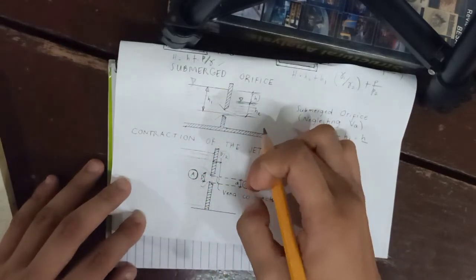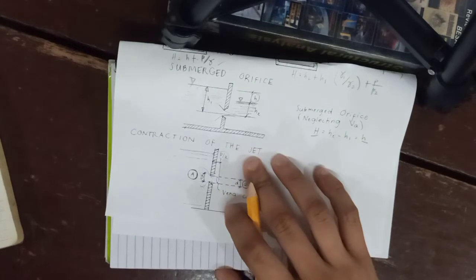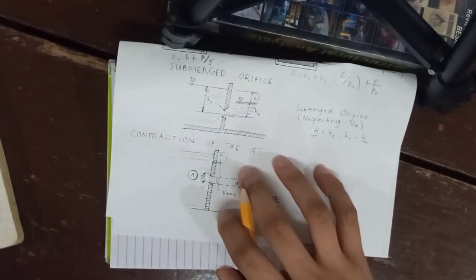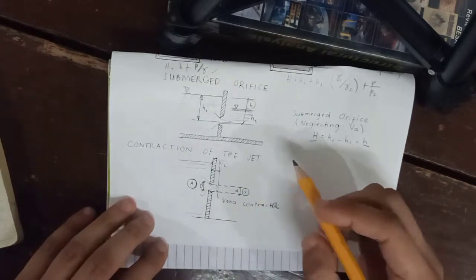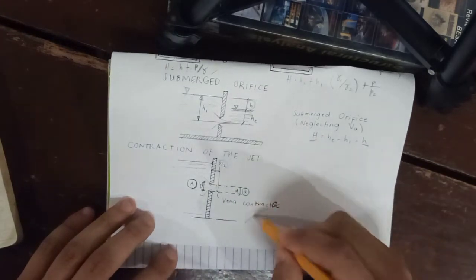The fluid flowing is coming from all directions upstream from the orifice, and as they leave the orifice they cannot make an abrupt change in their direction and they move in curvilinear paths, thus causing the jet to contract for a short distance beyond the orifice. The phenomenon is referred to as the contraction of the jet. And the section in the jet where the contraction ceases is called the vena contracta. That's a bit of trivia.